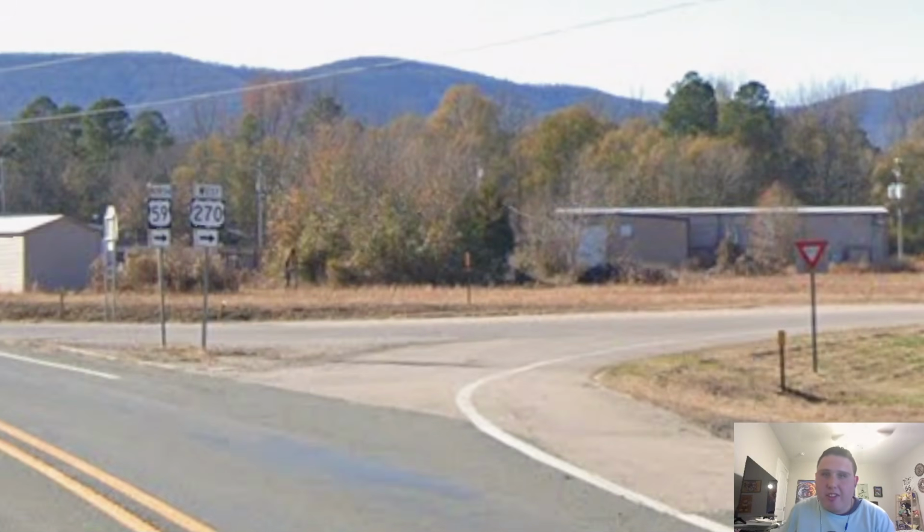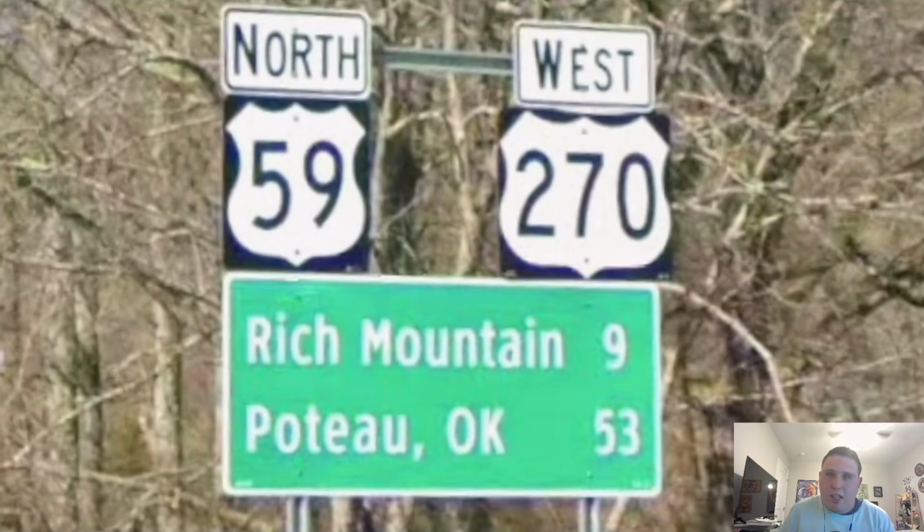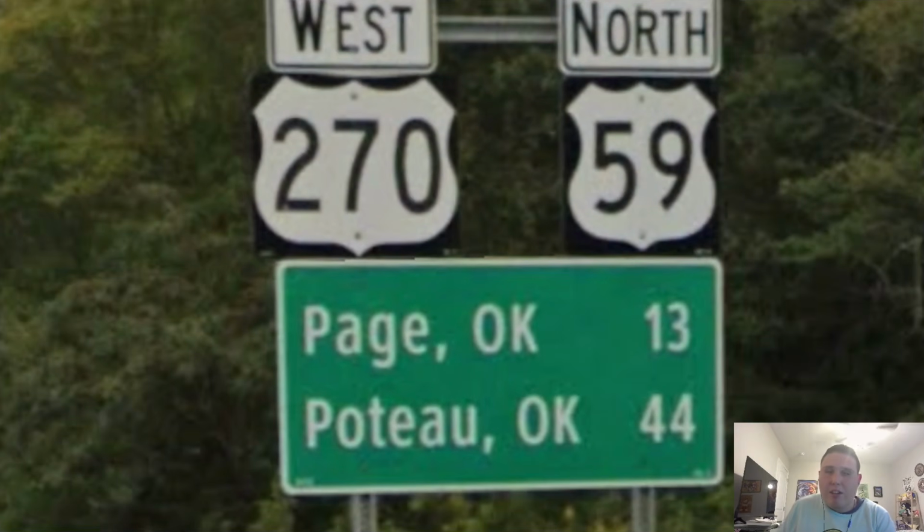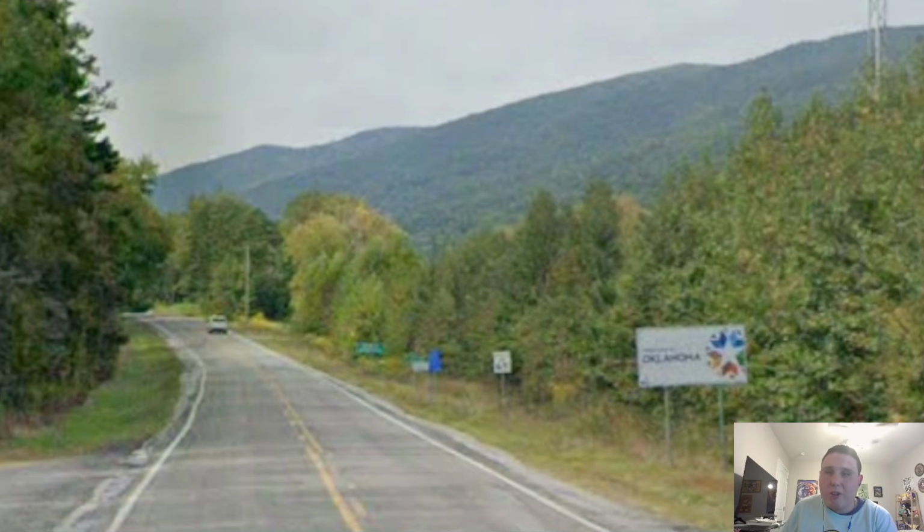And now we're going to be joining with US Highway 59 as 59 and 270 are going to be heading out of Arkansas here. And we get a mileage sign with Poteau, Oklahoma as our primary from 53 miles away, which I think is an awesome choice favoring 59 here. But our next mileage sign we actually now get 2 Oklahoma places, Poteau still as our primary from 44 miles away. Now we're entering into the state of Oklahoma as we're going through the Ouachita Mountains here.